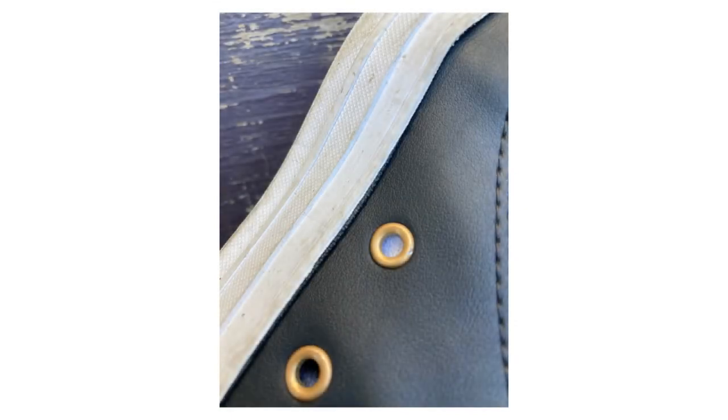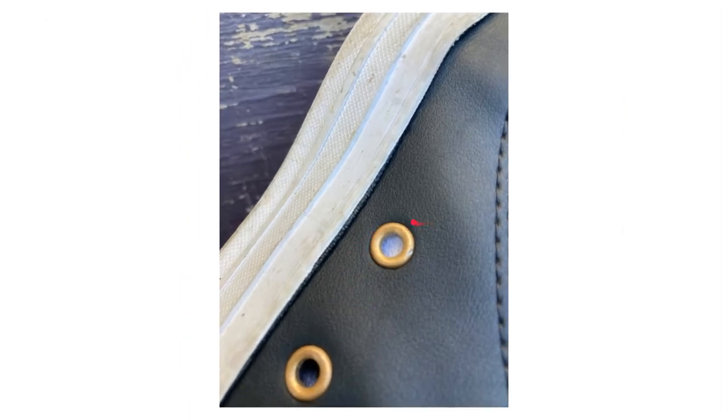This one is of a Converse shoe that I took. And I like it because it's just simple with all the colors, and that's why I like it. But I like this gold ring right here. I love the gold that goes well with this black leather over here.